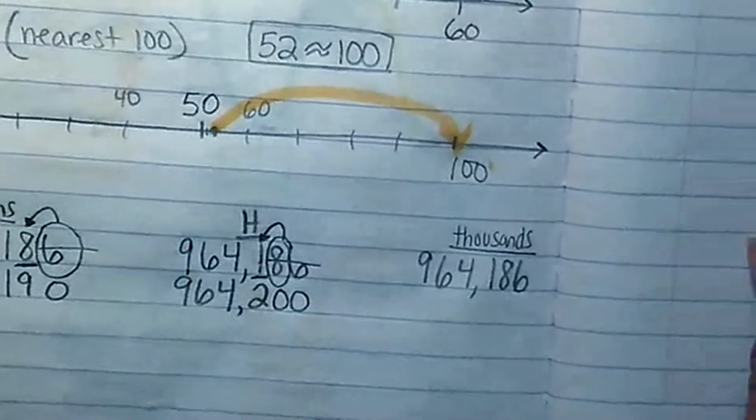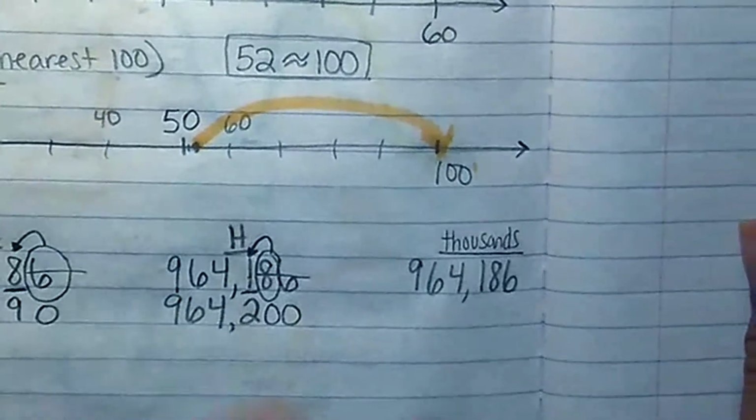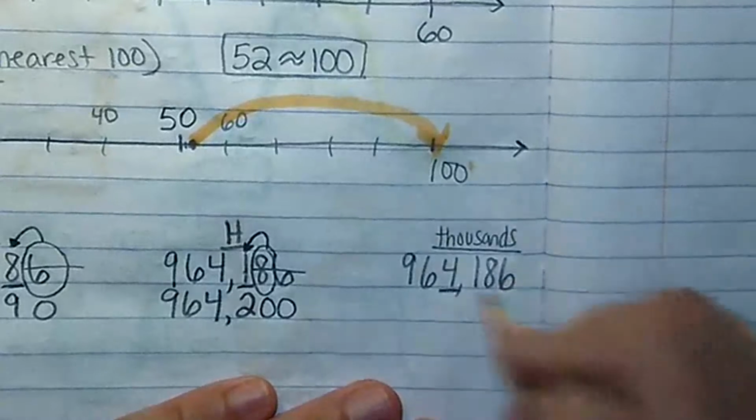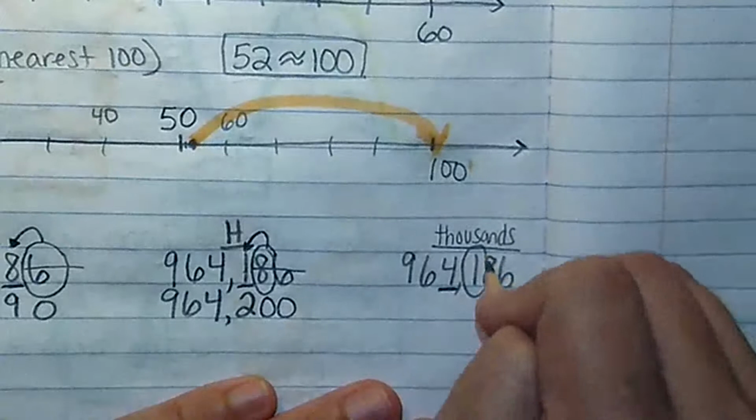All right, let's try our number to the thousands place. Which digit is in the thousands place? You said 4, you're exactly right. And I circle the 1.